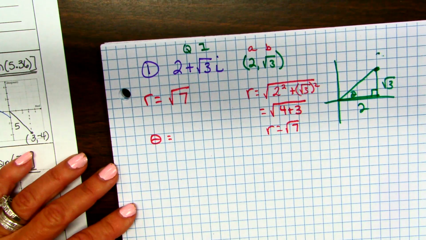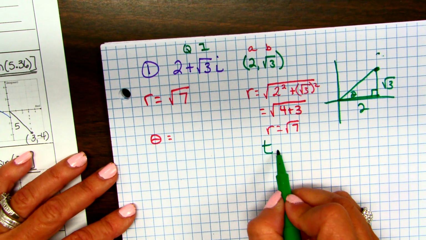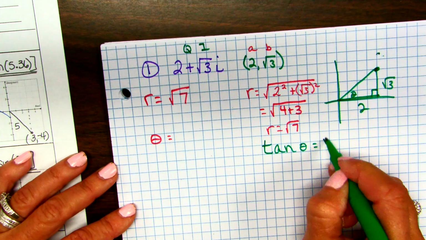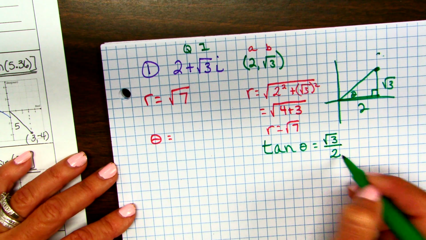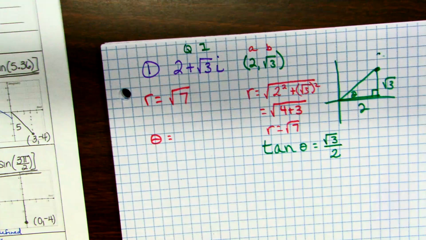We got r. And theta, I'm going to use my tan. Tan of theta equals b over a.